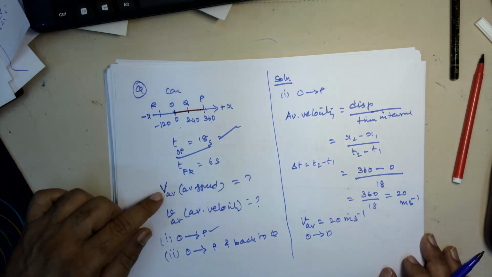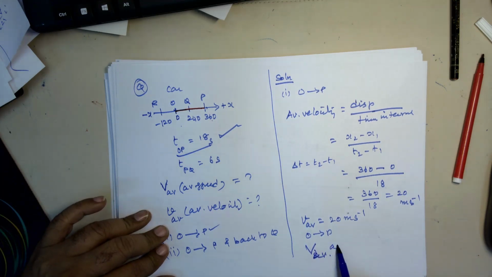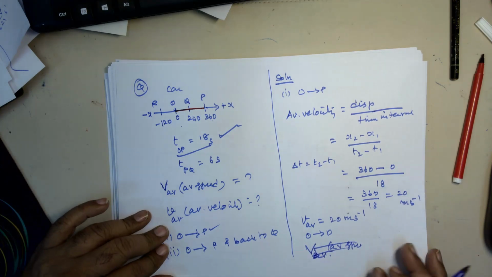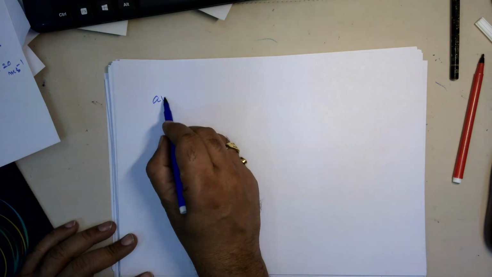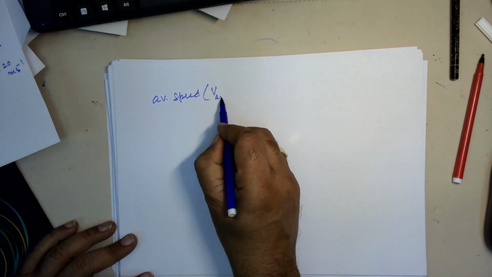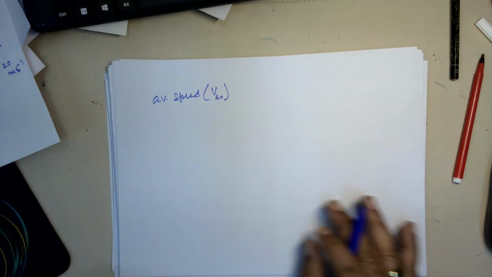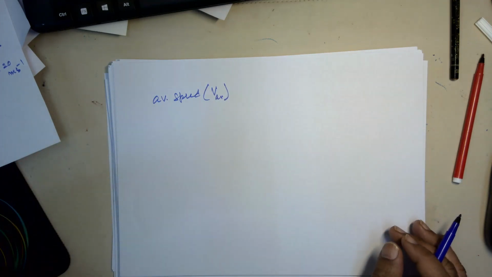Now let us calculate the average speed. I'll do it on the next page. The average speed, V average, I'm putting capital letter in order to distinguish this, right?